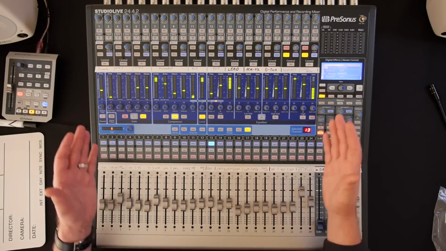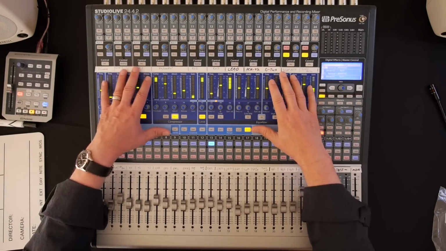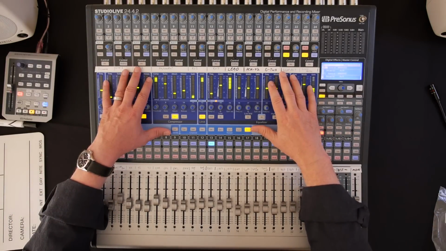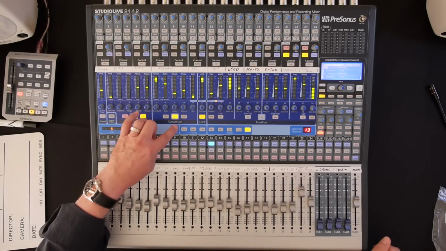Now one trick to see where you might use these controls, all the different buses and channels where they work, is to hit the copy button.